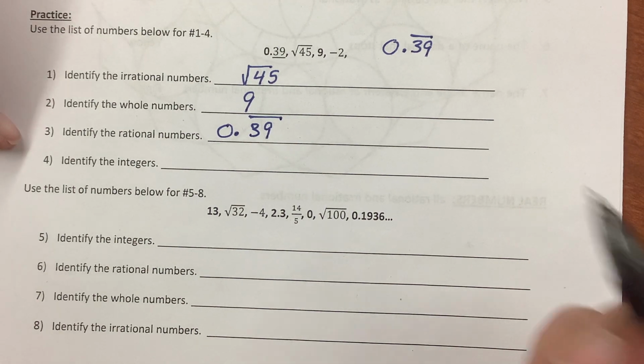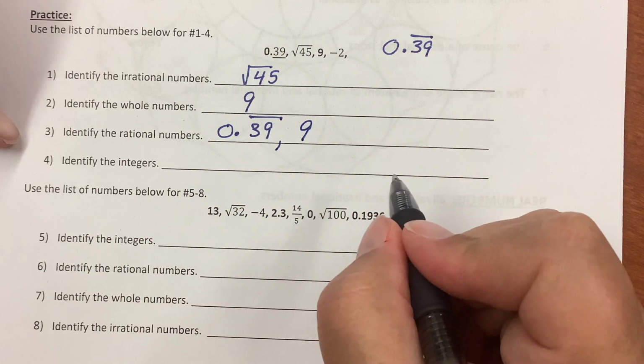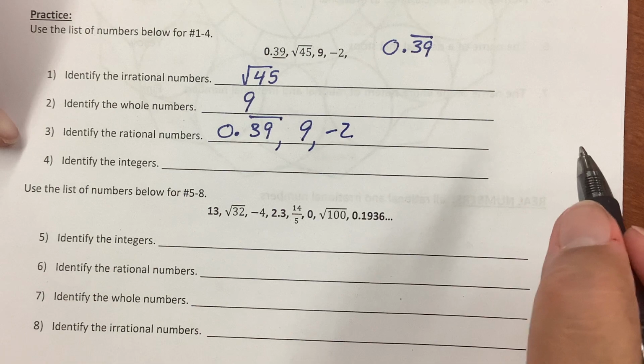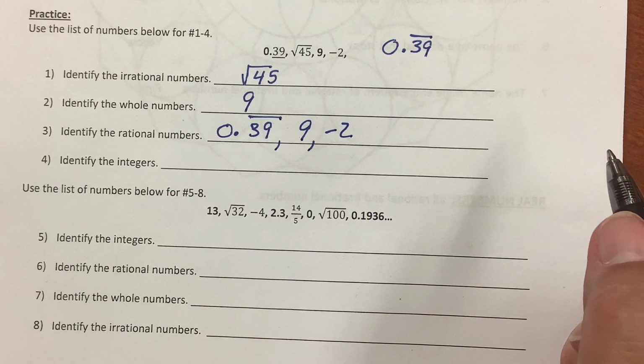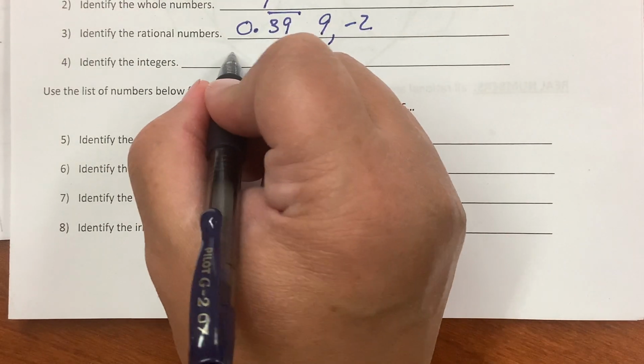So that is definitely a rational number. 9 is a whole number, it's an integer, it's rational. -2 is an integer, and all of those are rational. All right, and the only 2 integers are 9 and -2.